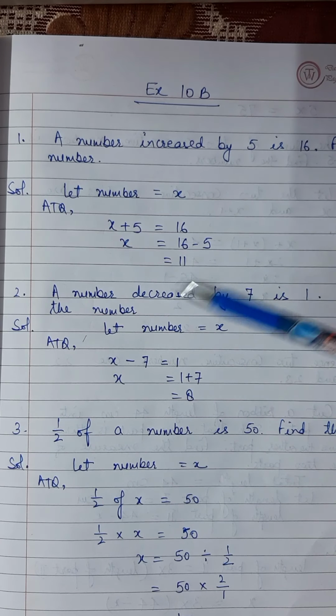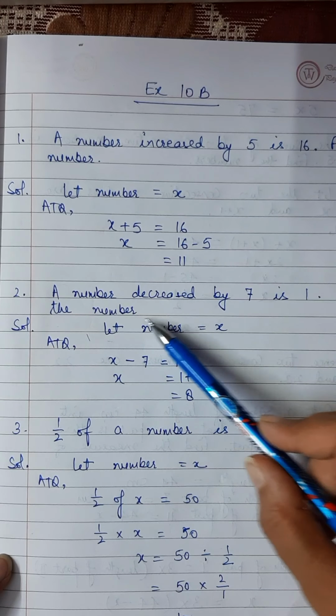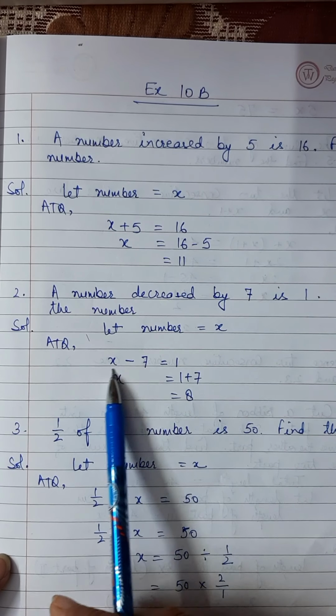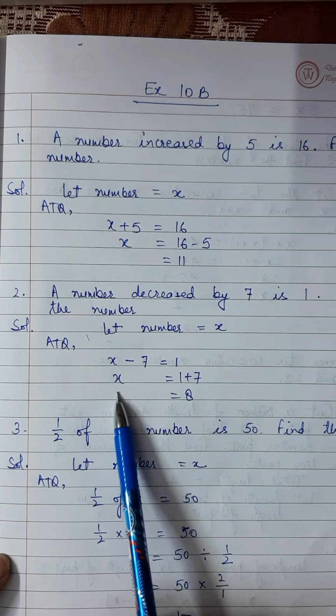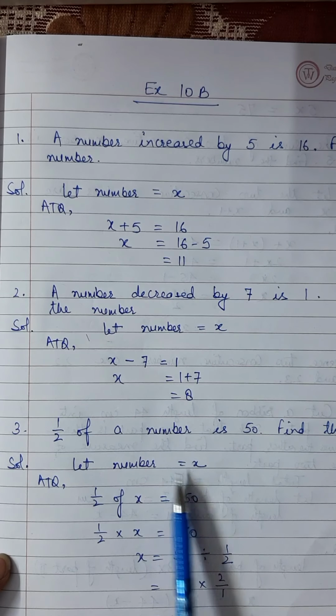Now the second question, we have given a number decreased by 7 is 1. We have to find the number. Now let number is x. According to question, x minus 7 is 1. X is equals to 1 plus 7, that is 8.